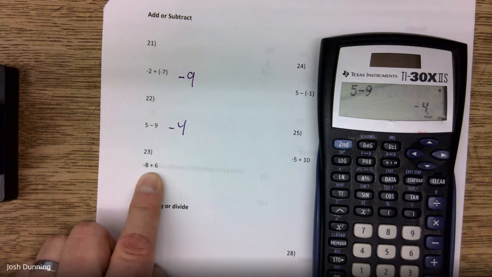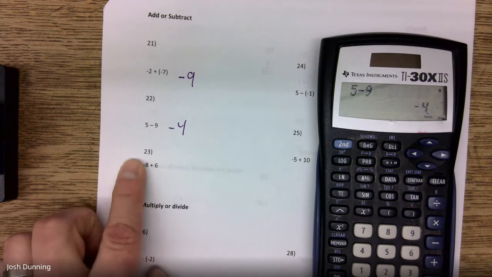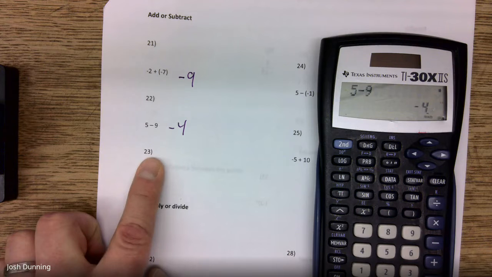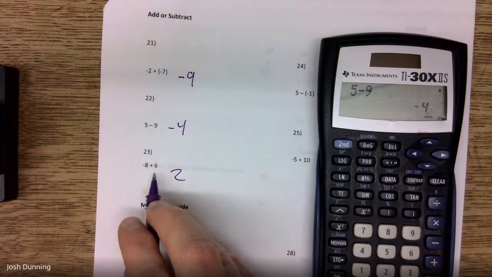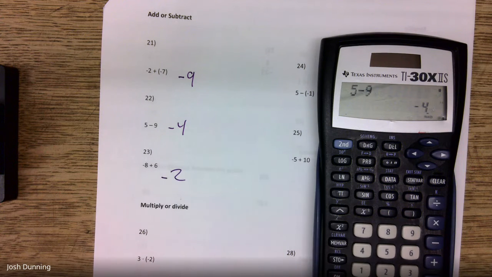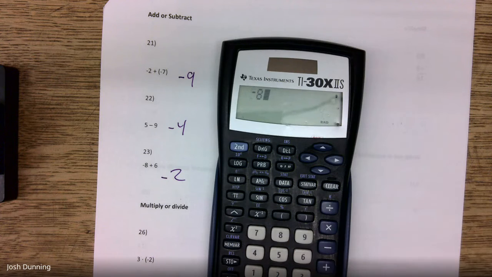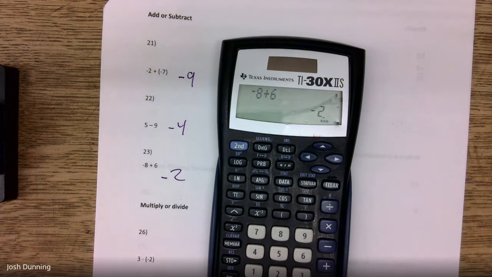Opposite signs, subtract, forget about the signs, just do bigger minus smaller. 8 minus 6 is 2. Keep the sign of the bigger one. Negative. Negative 2. Now you can absolutely type that in. Negative 8 plus 6, negative 2.